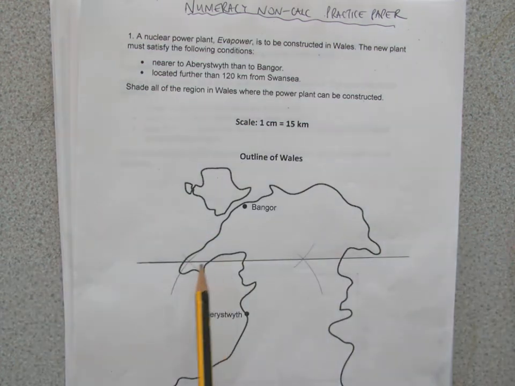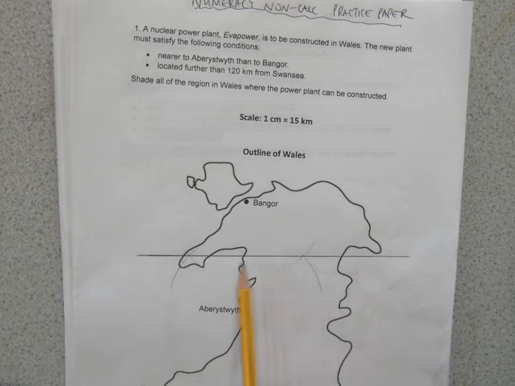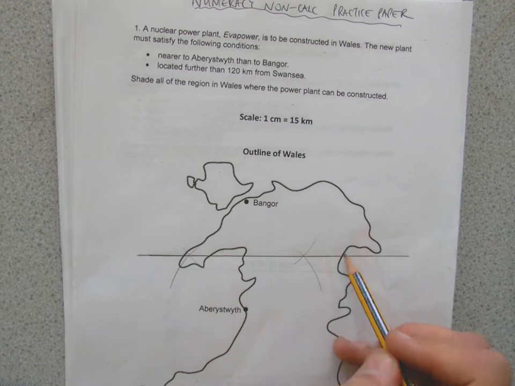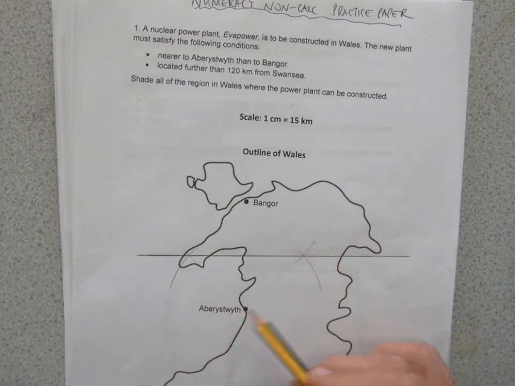Now, with a perpendicular bisector, if you're on the perpendicular bisector, then you're the same distance to Bangor as you are to Aberystwyth. Okay, doesn't matter where you are on the perpendicular bisector, you're the same distance to Bangor as you are to Aberystwyth. So if you're over here, the distance you could measure to Bangor is identical to Aberystwyth.